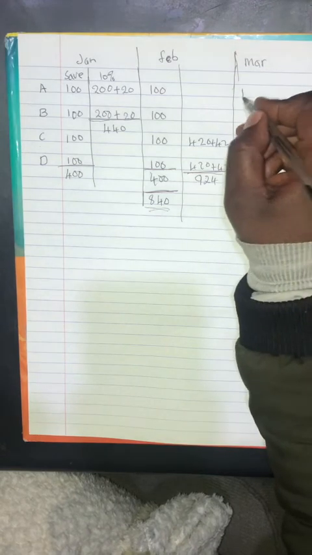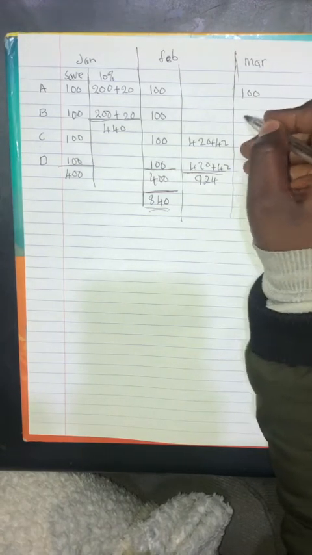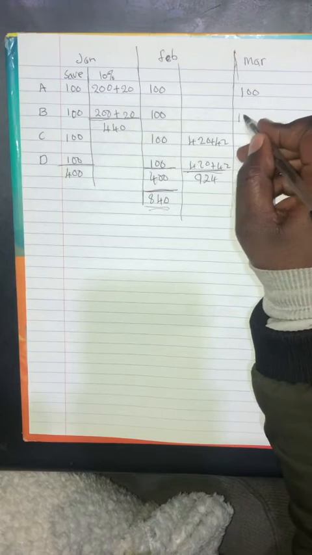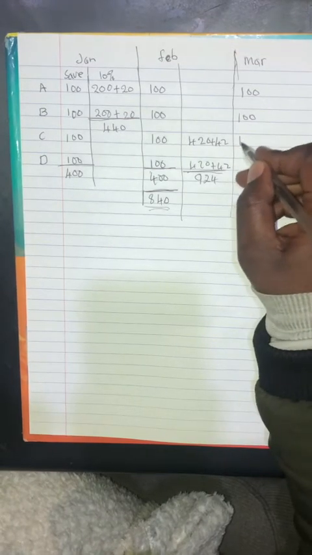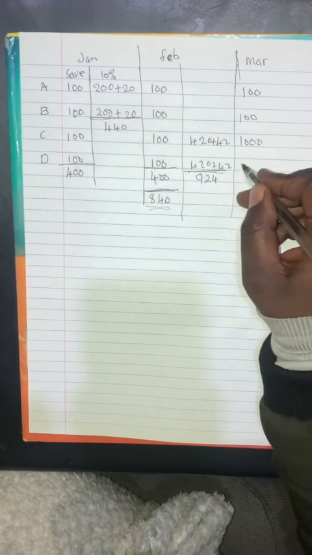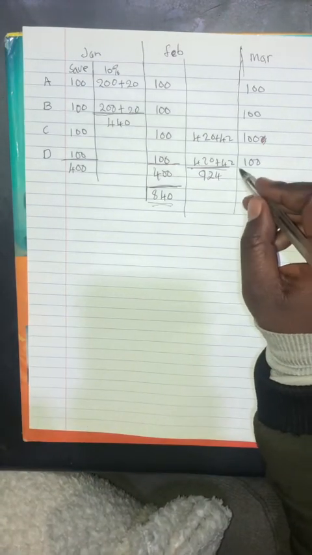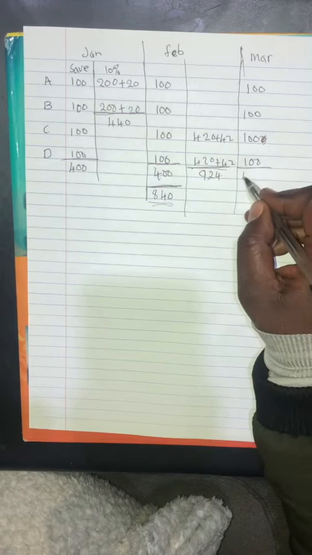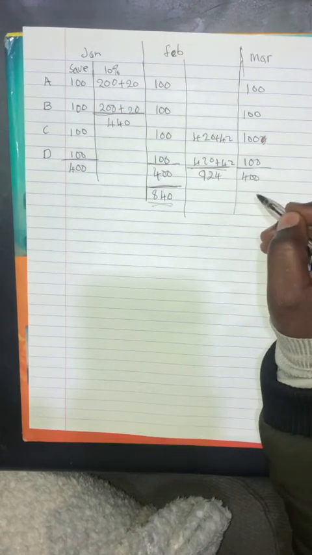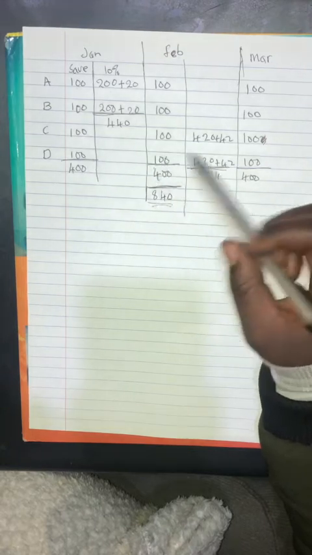In the following month, each individual will still have to save the 100 kwacha allocated to them for savings. So this amount will still be 400 kwacha. This is the month of March, just like they have done with the rest of the months.